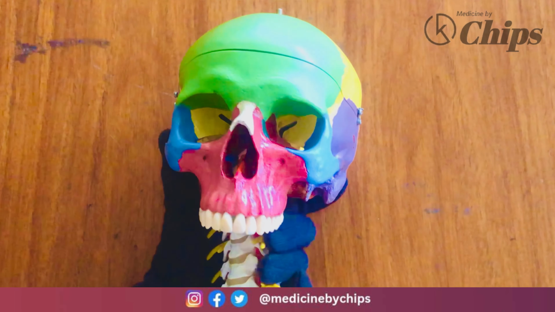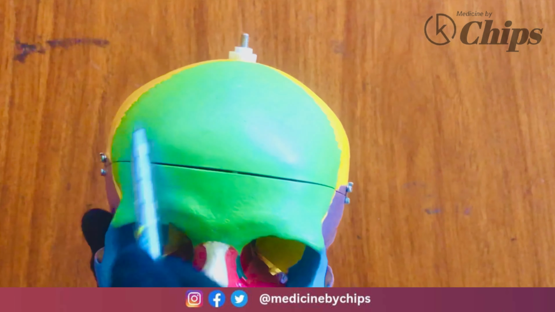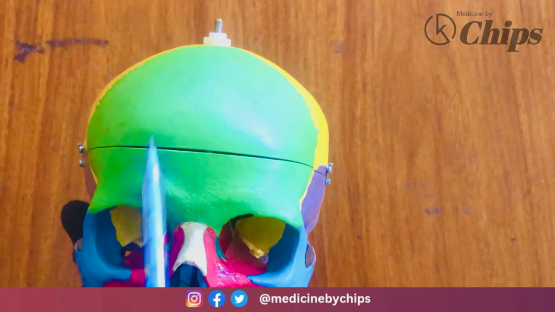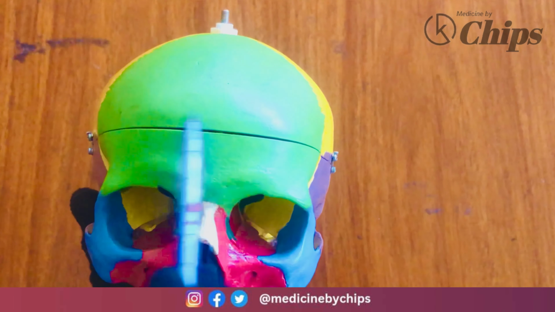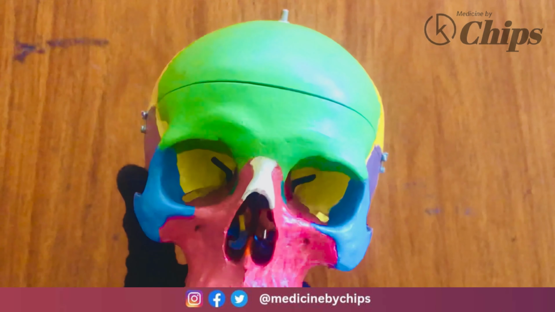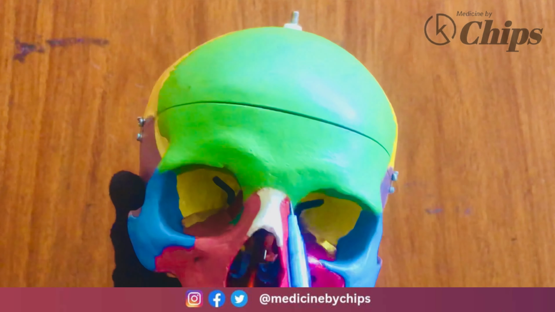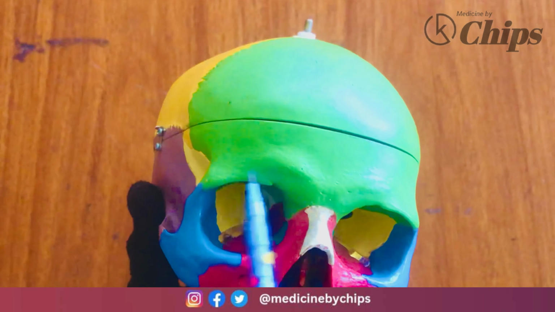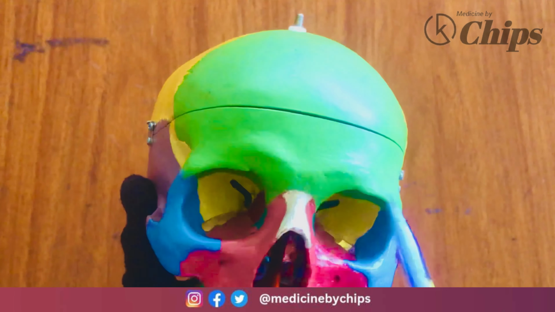First of all, we will see the bones. This is the frontal bone. This is the squamous part of the frontal bone. Okay, this is the orbital part of the frontal bone. Next we will see this is the orbit.